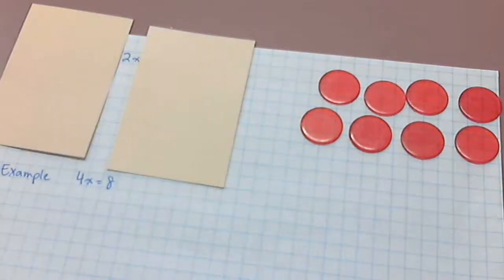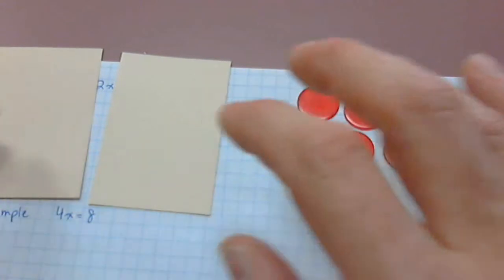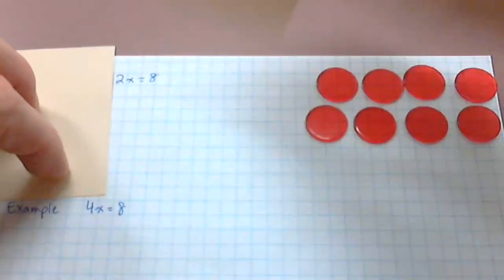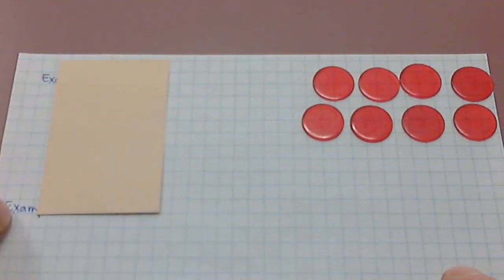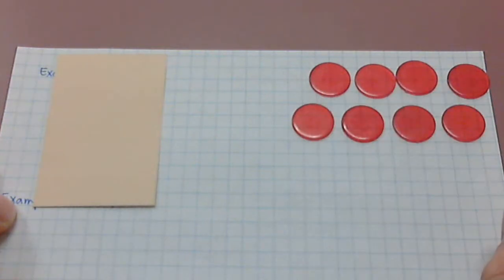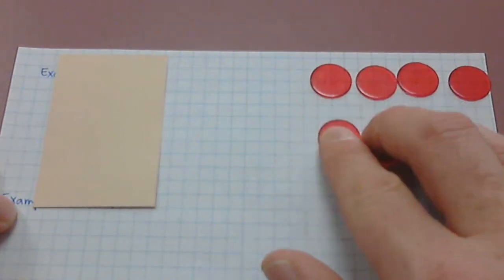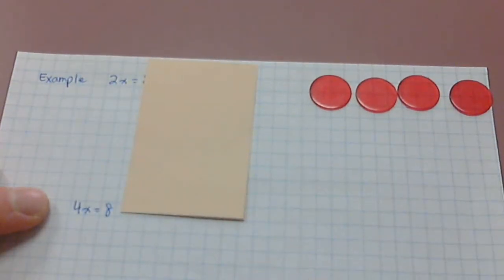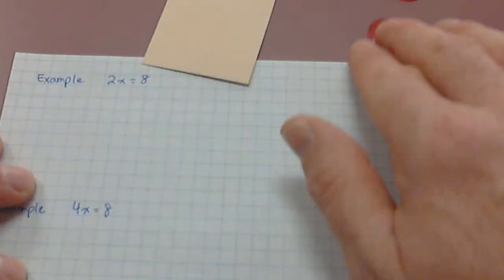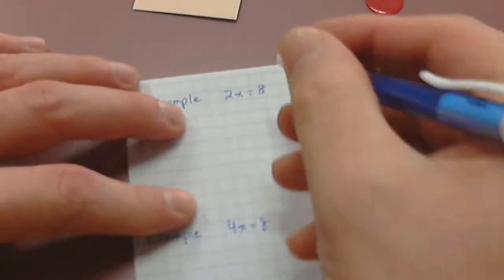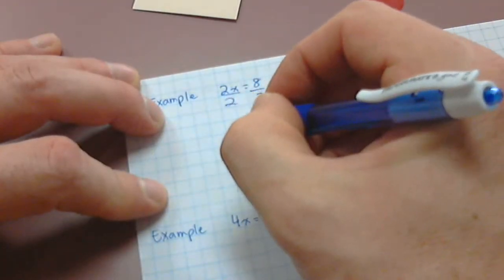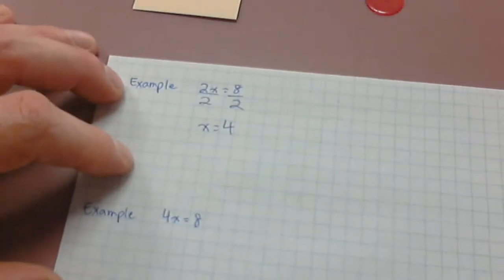In order to solve this, I want to get this down to one group, so I have to divide by 2. I divide it into 2 even groups of just one variable, and I do the same thing with the 8, dividing it into 2 even groups. What I'm left with is that one group equals 4. With the equation, I divide this by 2 and this by 2. So 2x divided by 2 just equals x, and 8 divided by 2 equals 4. That's how I solve the first one.